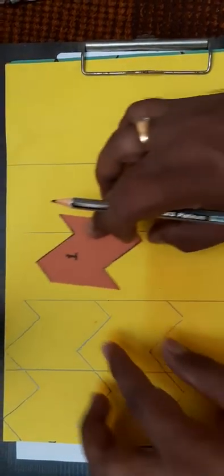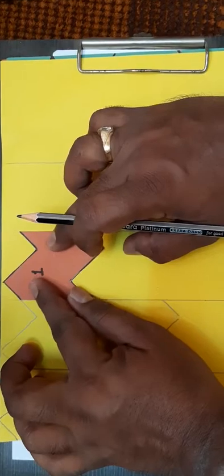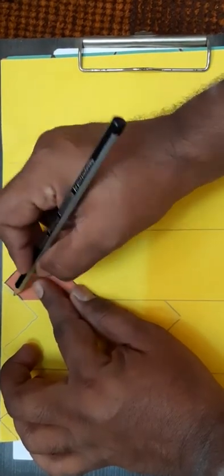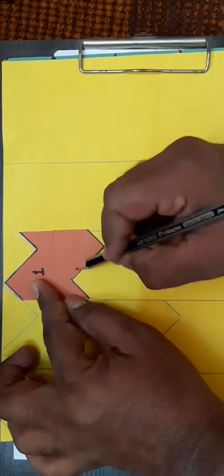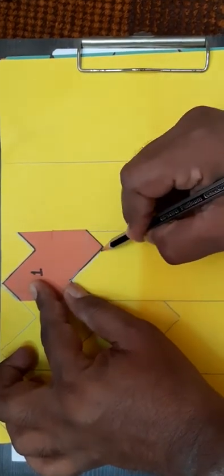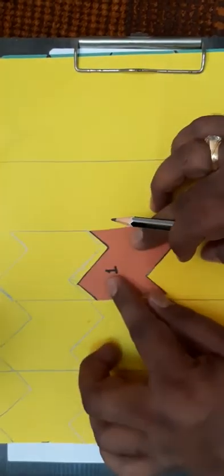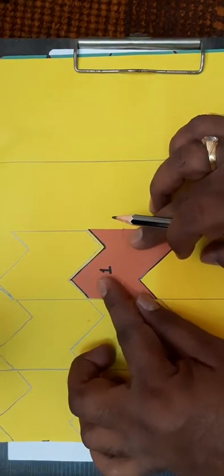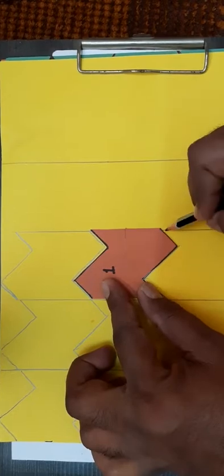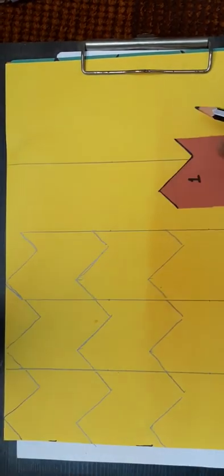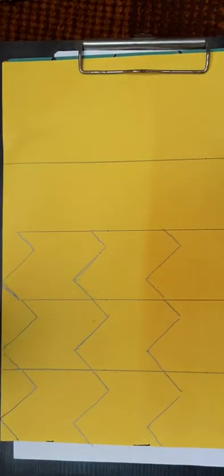So this is the way you can keep on tracing and making the tiling pattern. Children, you might have seen these tiles on roads or on the floor. Beautiful tiling patterns are there, and this is the way that tiling can be done.